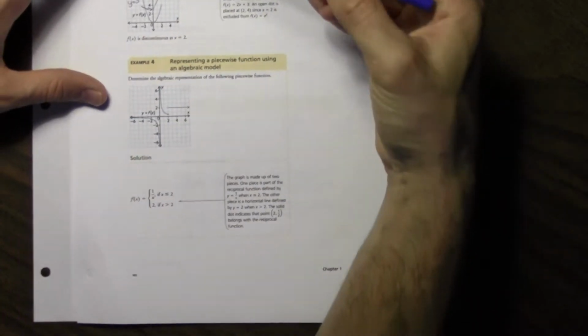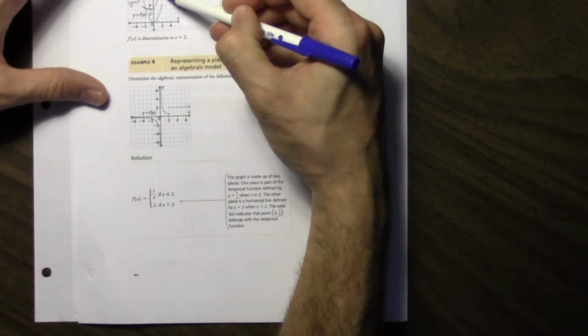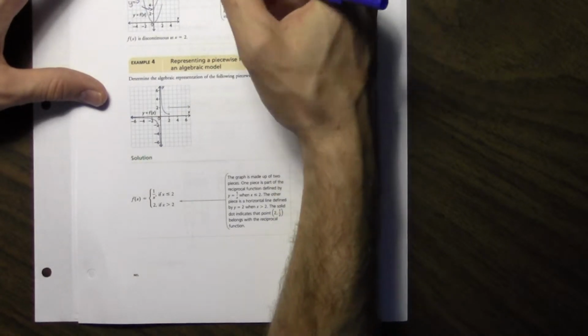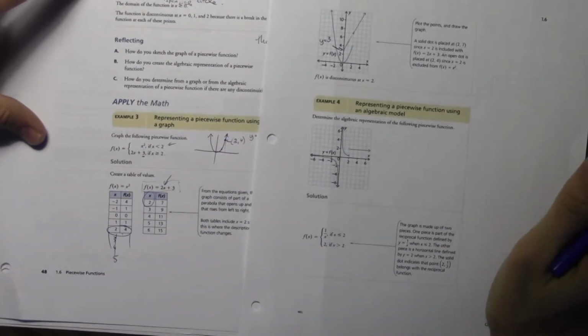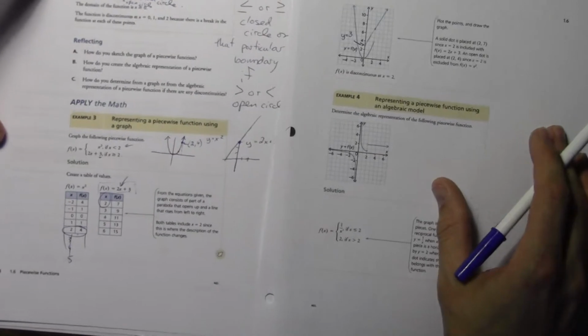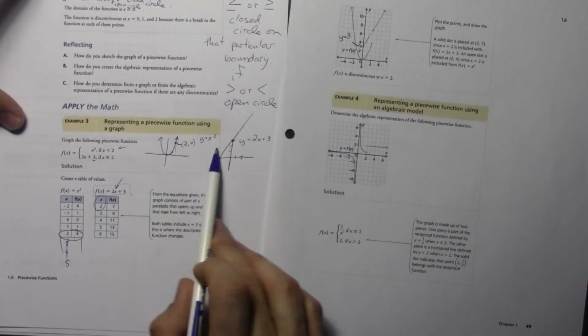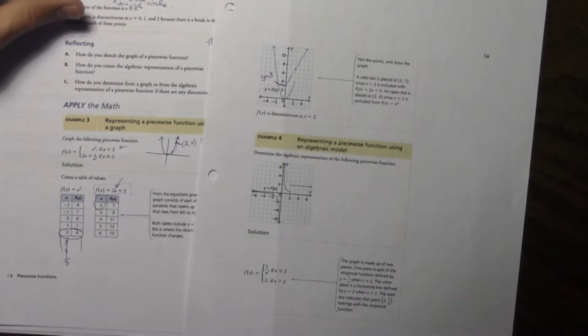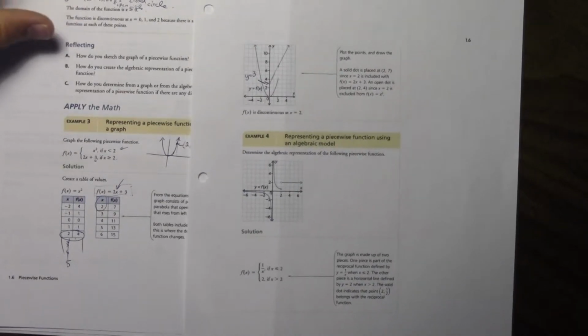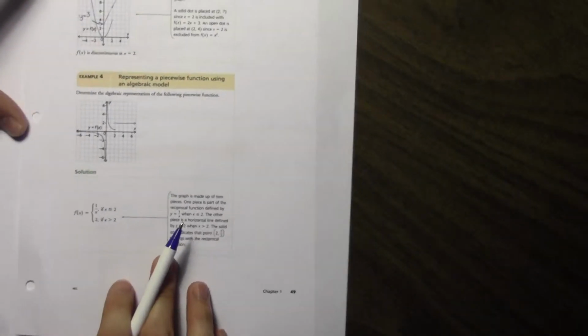It's discontinuous at 2. From 2, equal to 2 and greater, we graph this line, y equals 2x plus 3. And from less than 2, we graph y equals x squared. Okay, so there's my two graphs, and there's my combination of those two graphs. All right.